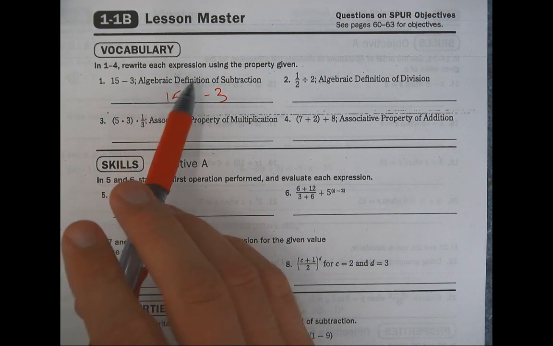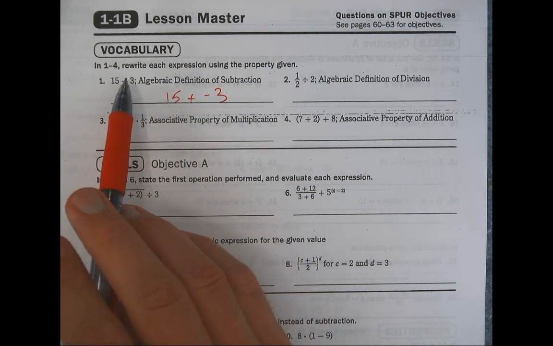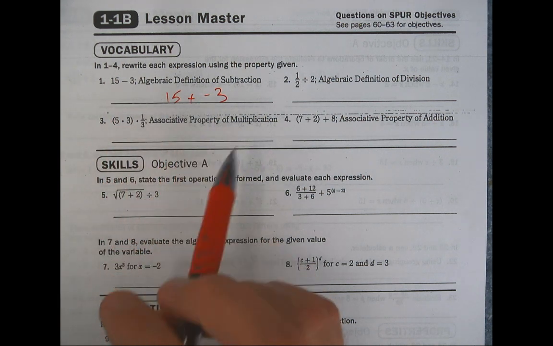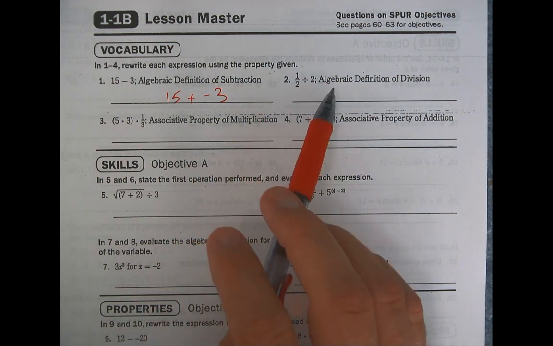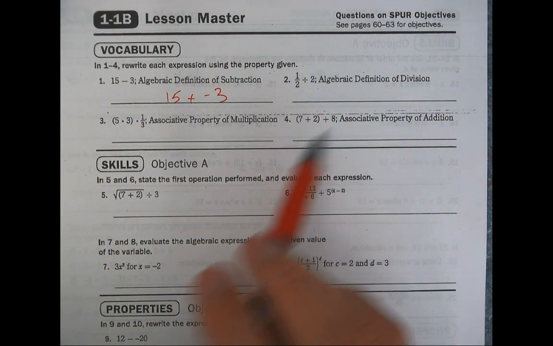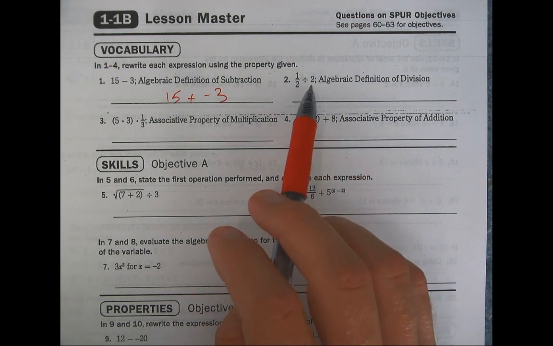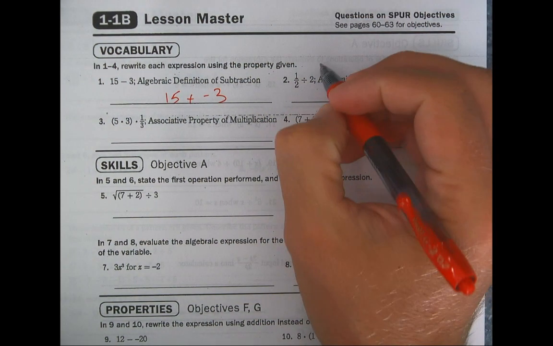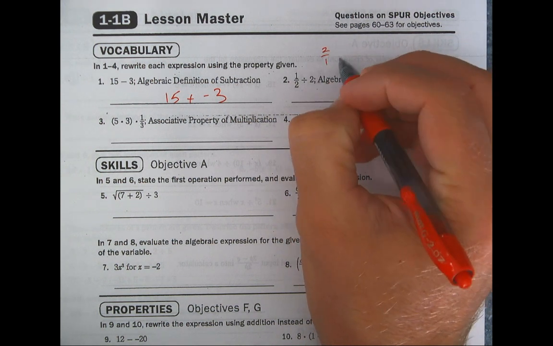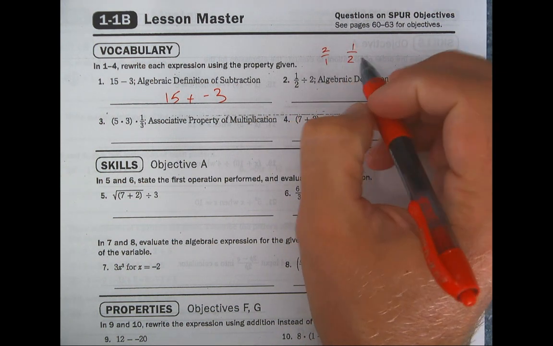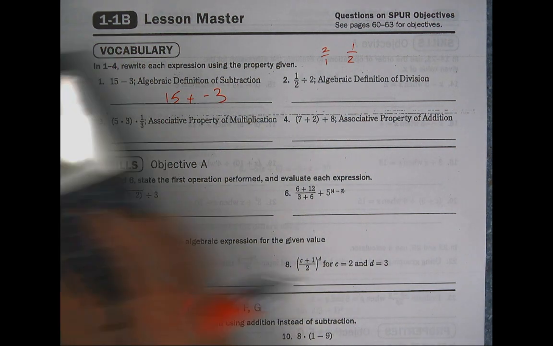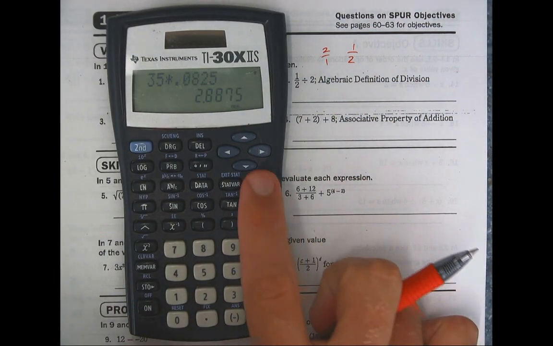Based on the algebraic definition of subtraction, subtracting any number is the same as adding the opposite of that number. So number 2, the algebraic definition of division says dividing by 2 is the same as multiplying by the reciprocal. If you flip this 2 over 1 to 1 over 2 and you multiply by it, you get the same answer. So let's test it first of all.